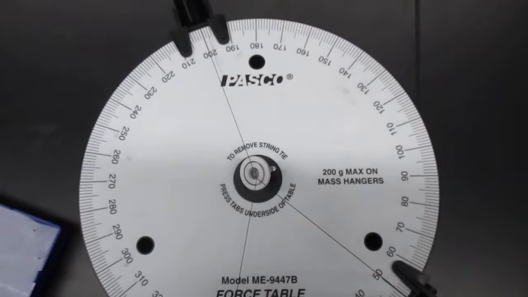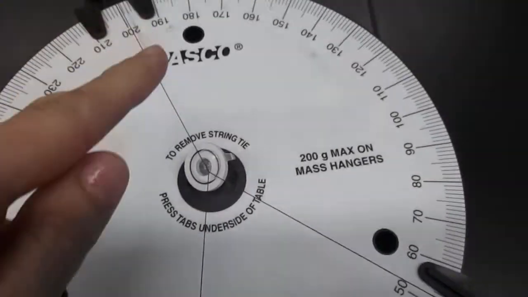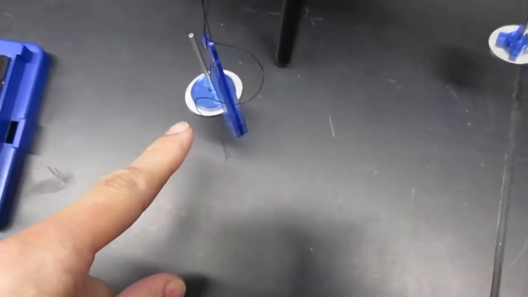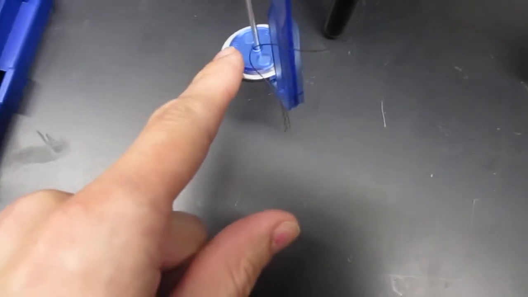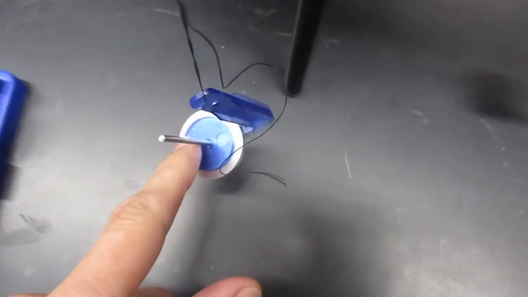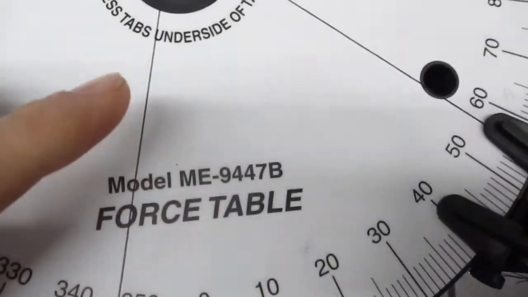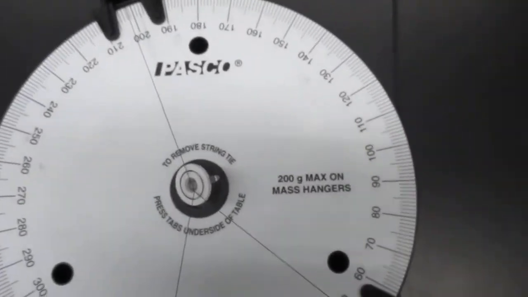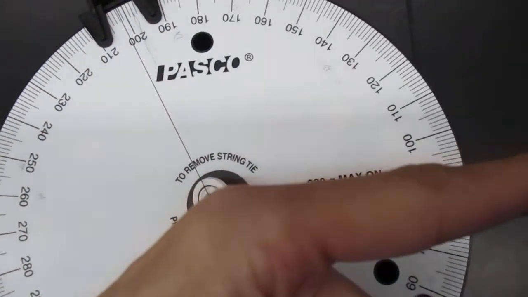So we're going to be measuring the angles and the force on each of these strings to get our vectors. The force on these strings is equal to the weight of this in newtons. I have provided you with the mass in grams, so you can convert that to kilograms times 9.81 meters per second squared to get the weight in newtons, which is equal to the force in the string, ignoring the pulley, of course.